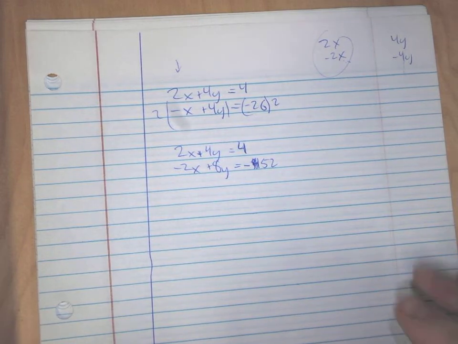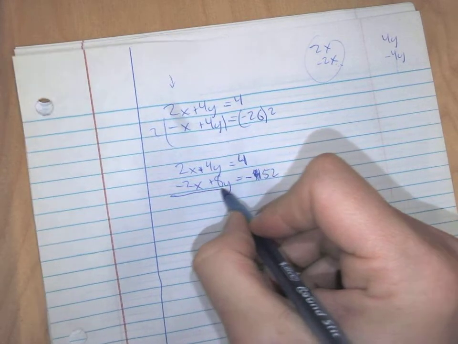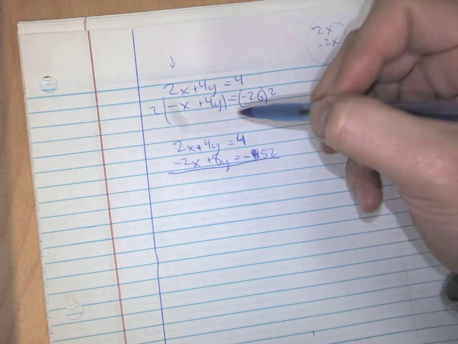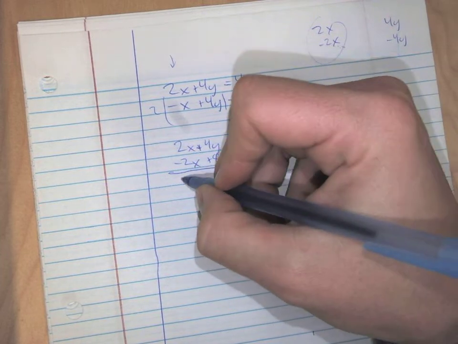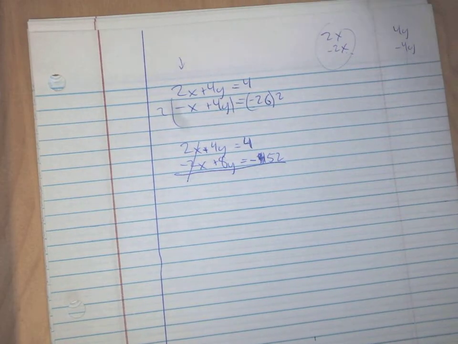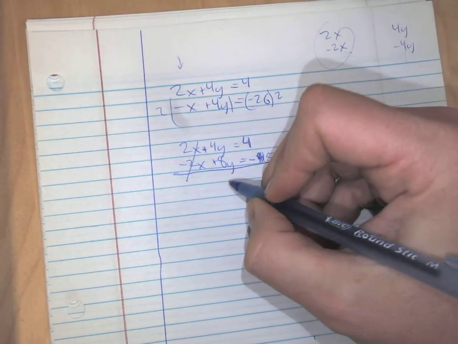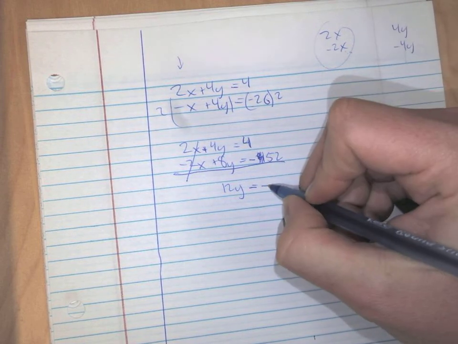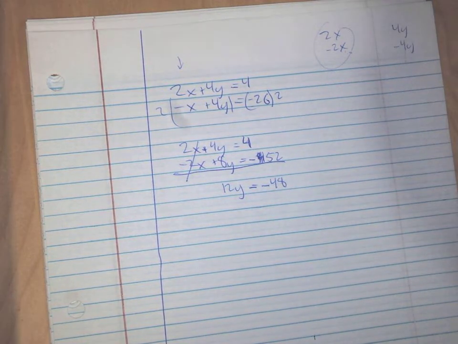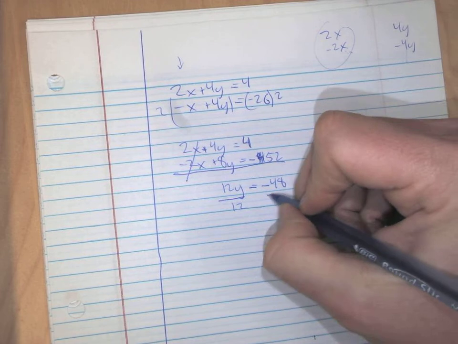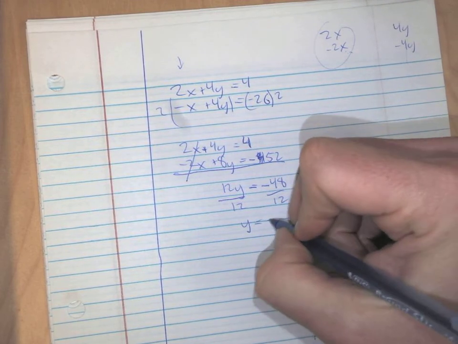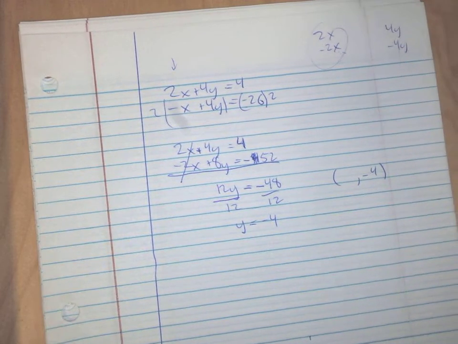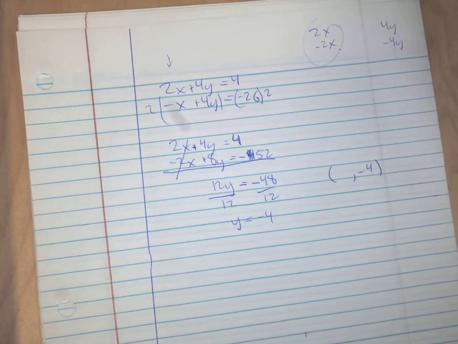Okay, coming back from pause. We're just going to add down the columns here. 2x and negative 2x is 0x, but we don't write 0x, we just leave it blank. 4y and 8y is 12y, and then we add these two together, we get negative 48. Divide both sides by 12, and you get y equals negative 4. Not our final solution, but half of it.